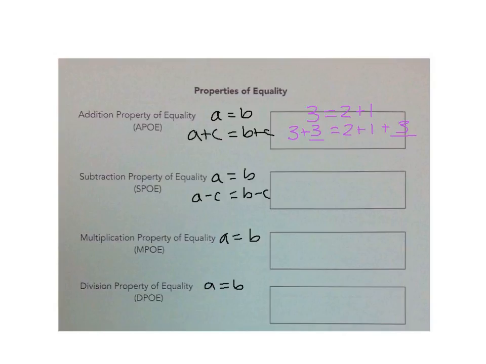equal. So let's say we have 8 equals 5 plus 3, and my C is 2, so I'm going to subtract 2 to both sides. Okay? So even though it was 8 equals 8, now 8 minus 2 is 6, and 5 plus 3 minus 2 also gives me 6.